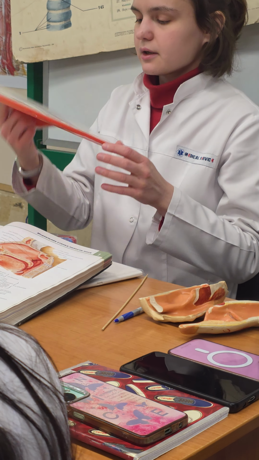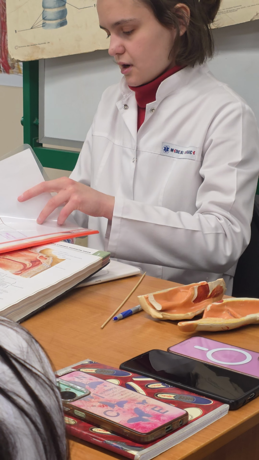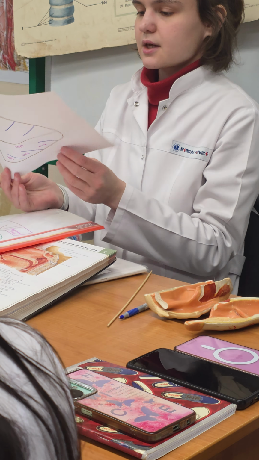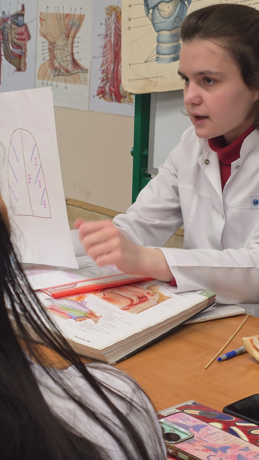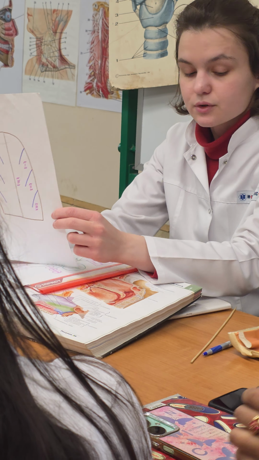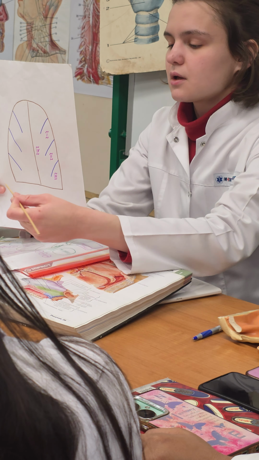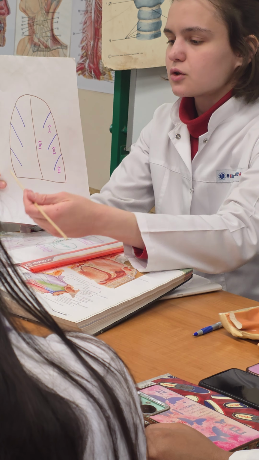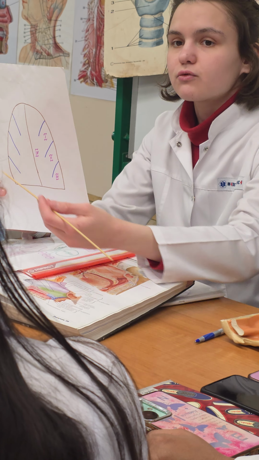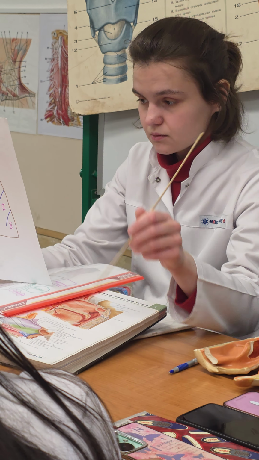So generally, this is how the scheme of nasal cavity will look like. I'll give you the pictures again. You will be able to take photos. These are upper wall, lower wall, lateral wall. You need to write down the names of the bones, find the bones by yourself. Next time I'll ask you.